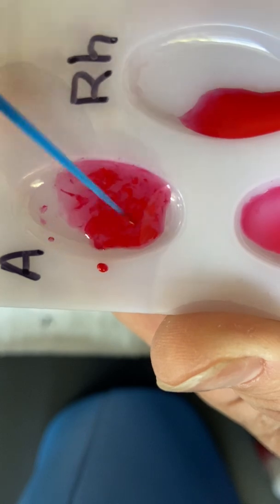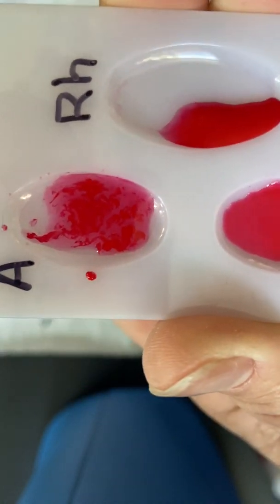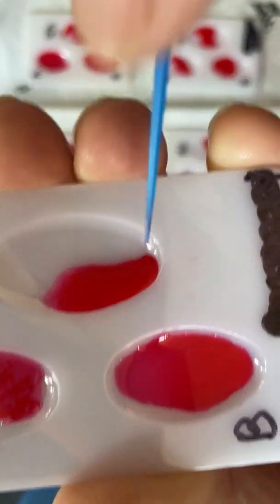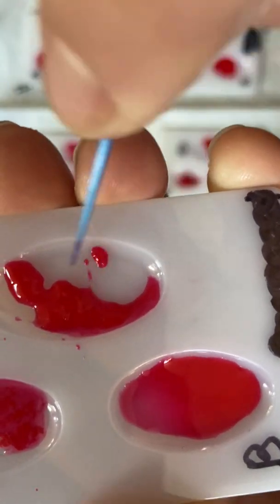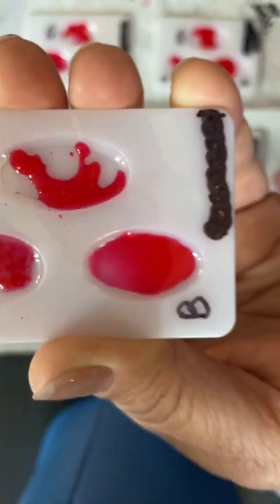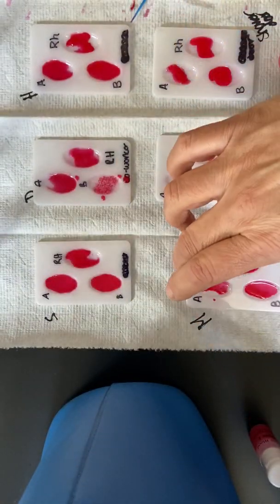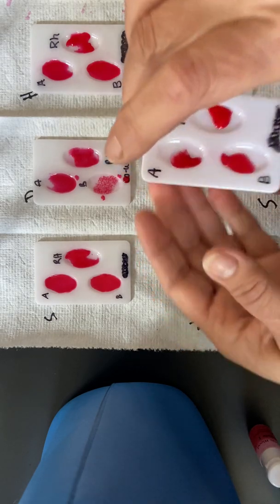It's not as clear as the other one. So the A definitely has clumps. And let's check the RH. Oh yeah, again with the chunks. So Mike is going to be A positive because we didn't find anything in the B. Mike is A positive. All right, let's check Steve.